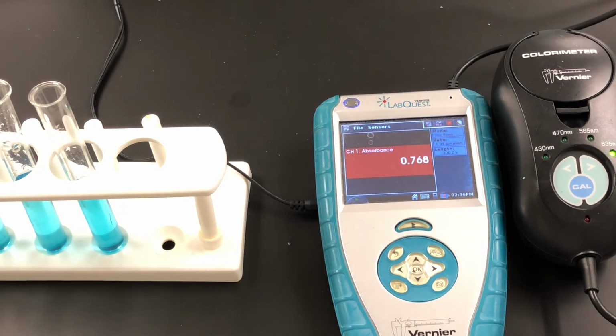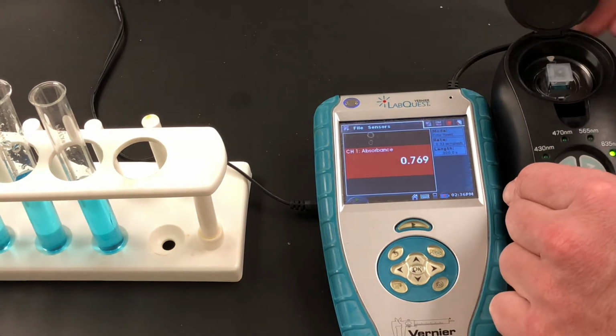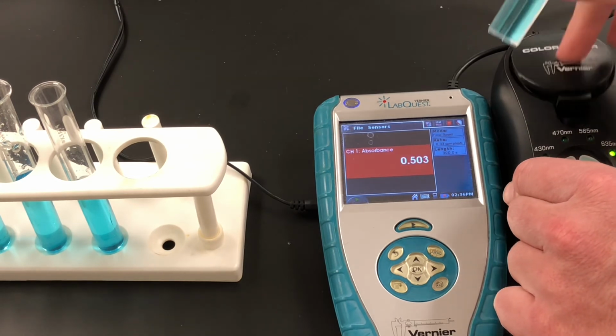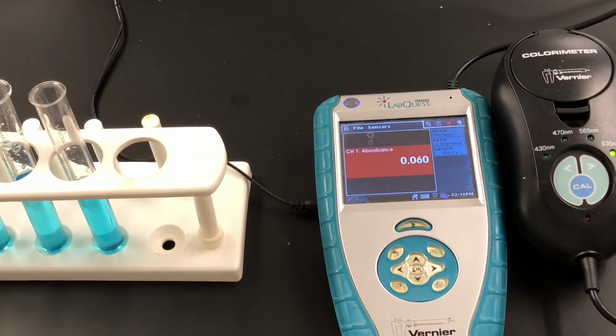Yeah, okay, so now our numbers look like they have a little bit better increment of change there, because we're expecting this to be a straight line, according to Beer's law. So we're going to go ahead and try our unknown now.